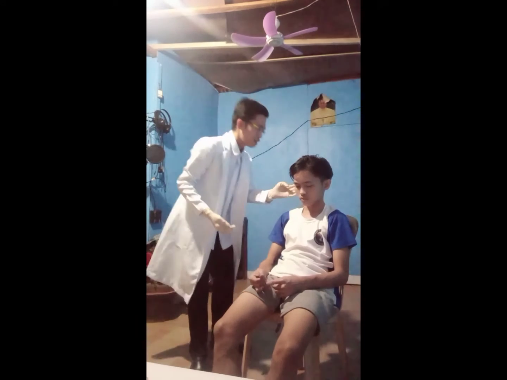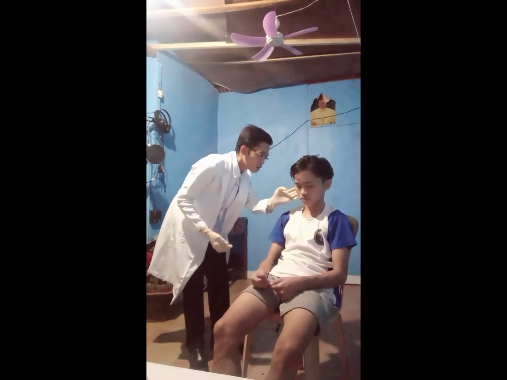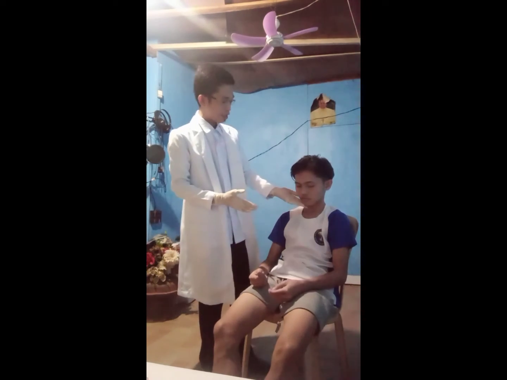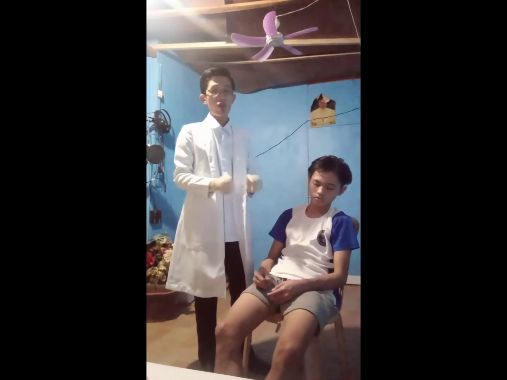And the tympanic membrane should be pearly gray. After inspecting the external auditory canal and the tympanic membrane, it is very normal. Next I'm going to palpate the auricle and the mastoid process.